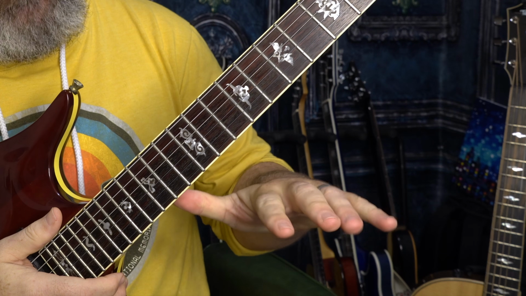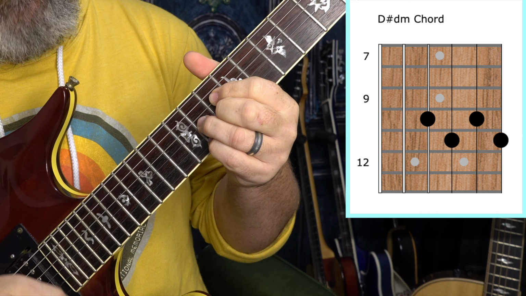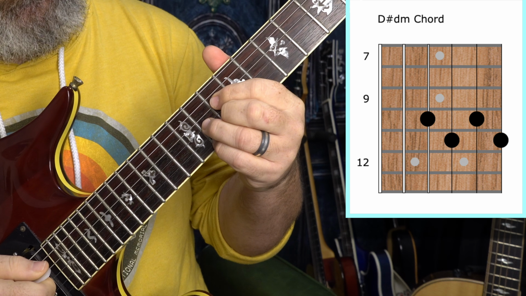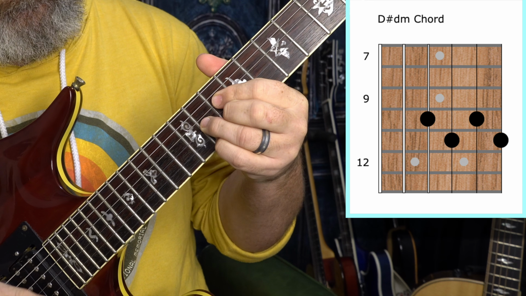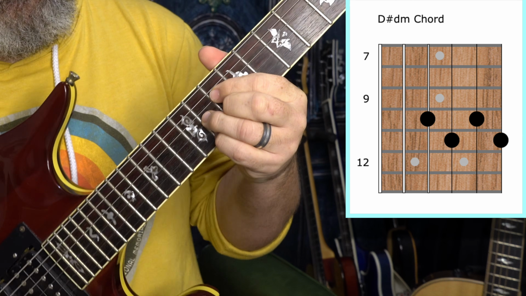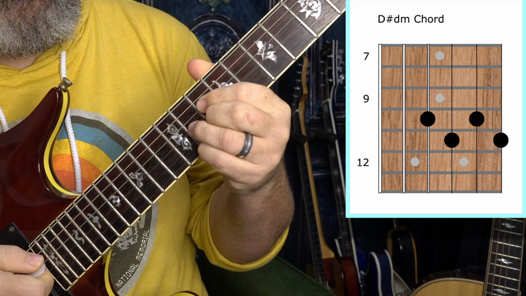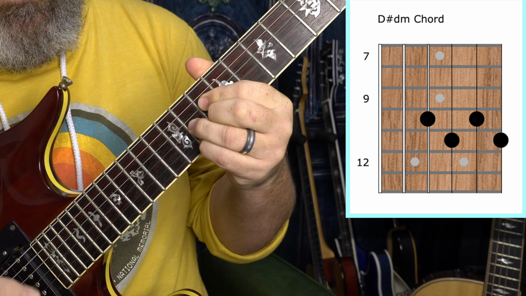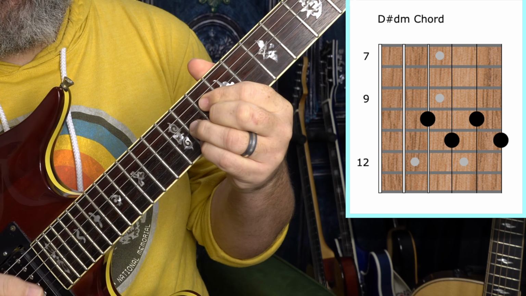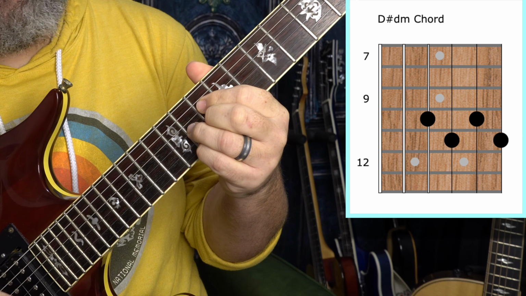Then we have the D-sharp diminished. Now, the D-sharp diminished I want to talk to you about is played like this, and we're going to stay focused on this right now. These are the notes you want to hit. There's really no pentatonic assigned to this one. There's a diminished scale, which we'll go over in the future. But 10, 11, 10, 11, these are the chord tones. It's one beat, so you just want to hit them.